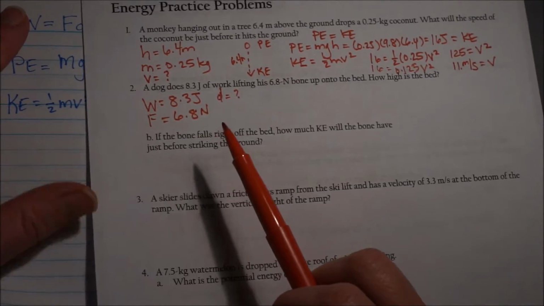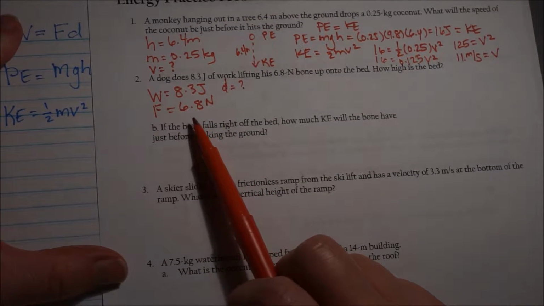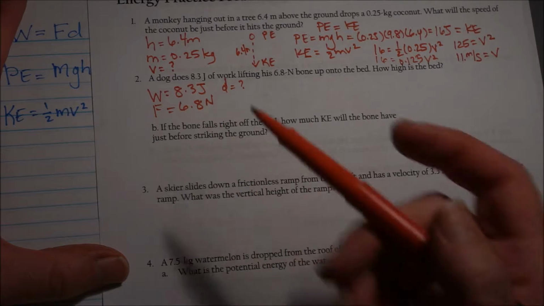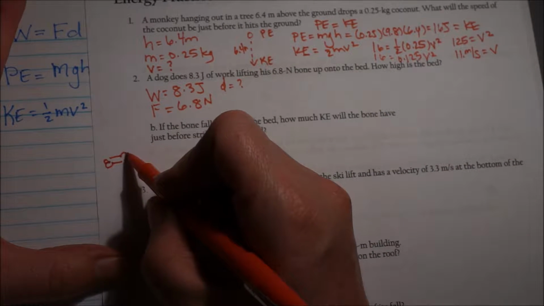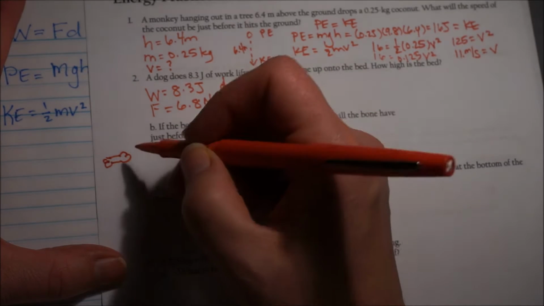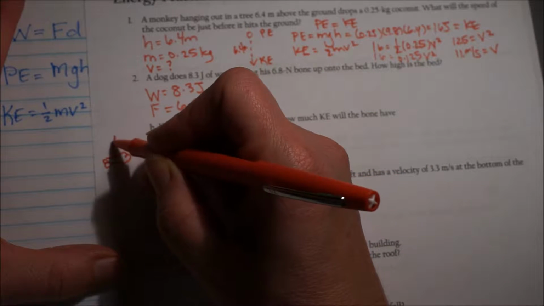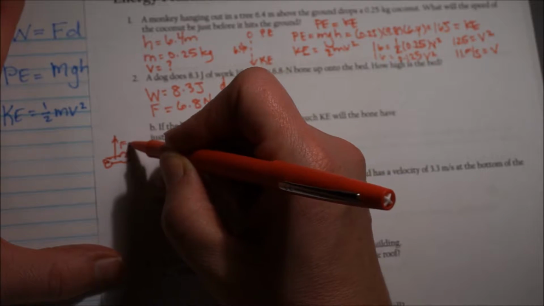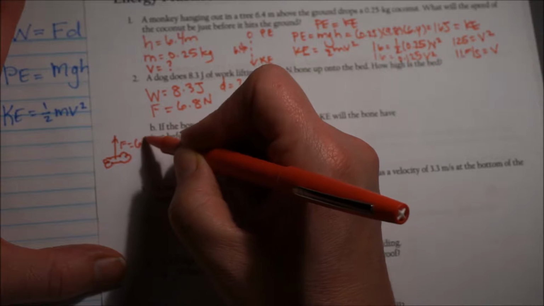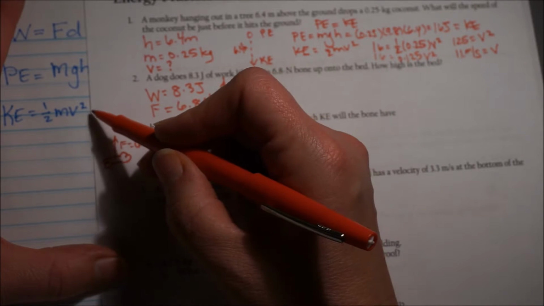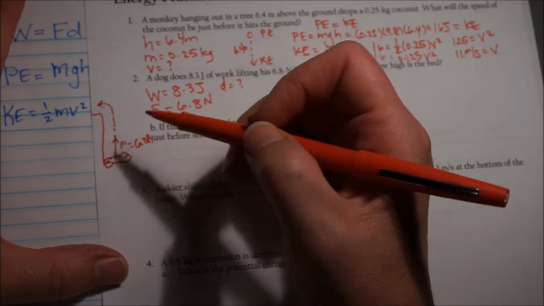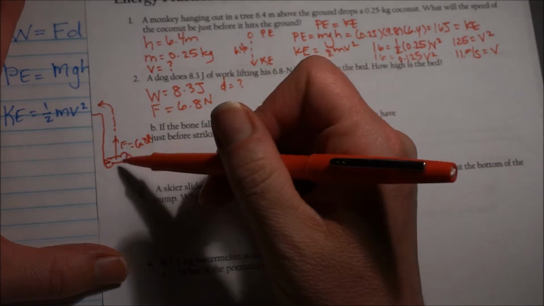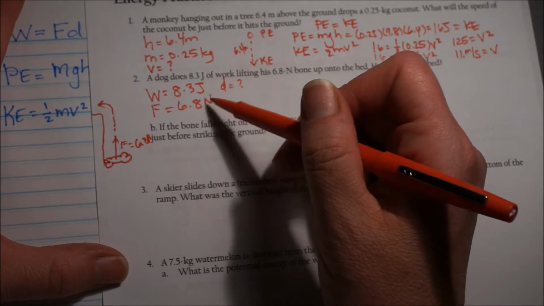The reason that this bone weight is the force is because the dog is lifting that bone up onto the bed. There's my bone. And the force that they're going to use to lift that bone up onto the bed is the 6.8 newtons. So if the bed is this high and he lifts it all the way up over here, he's got to use that force the entire distance.